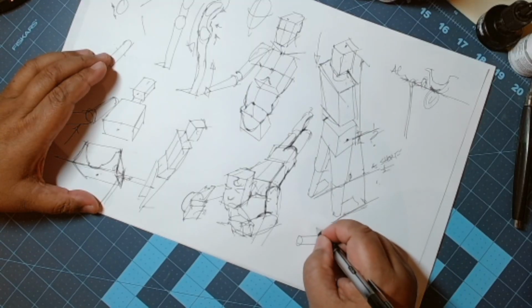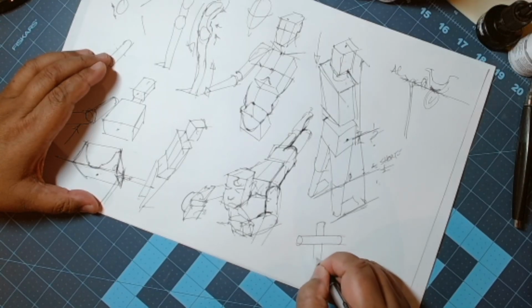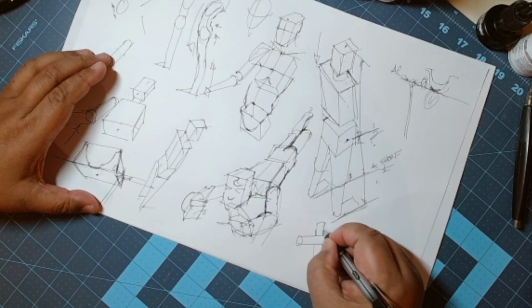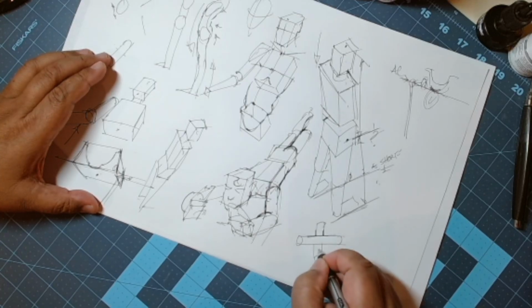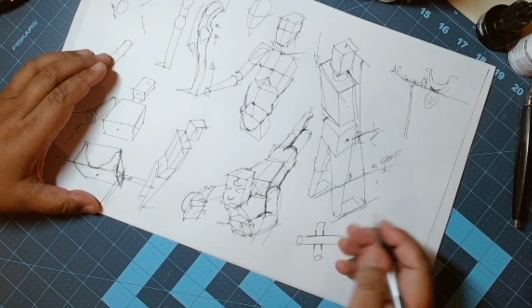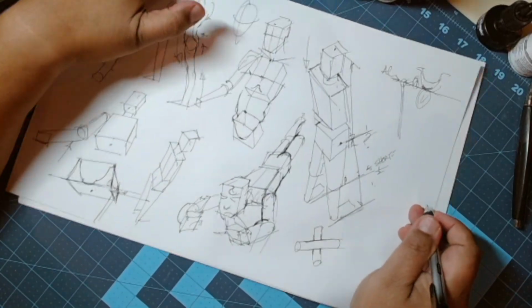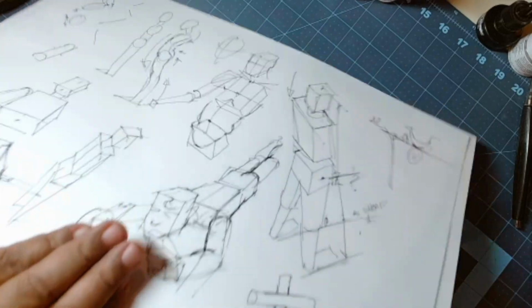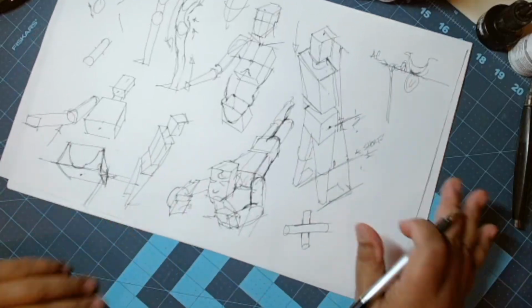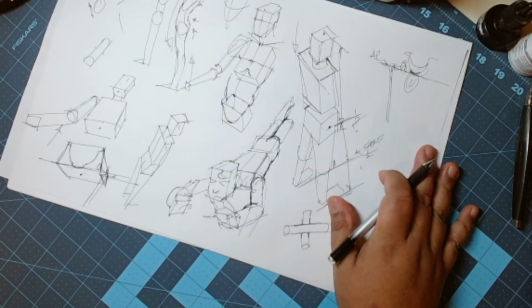If you have something behind, say another cylinder, having the emphasis on the line behind interrupts it and helps push it forward in the picture plane, to help it feel like one form is in front of the other. All right, so that's just a quick demo on figure drawing.